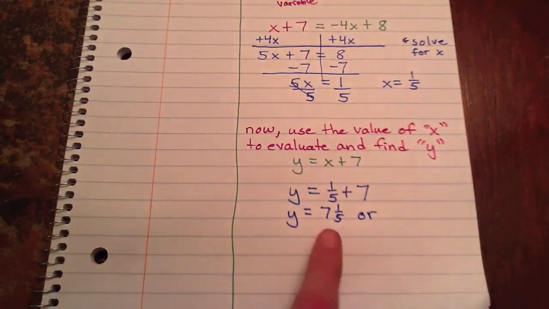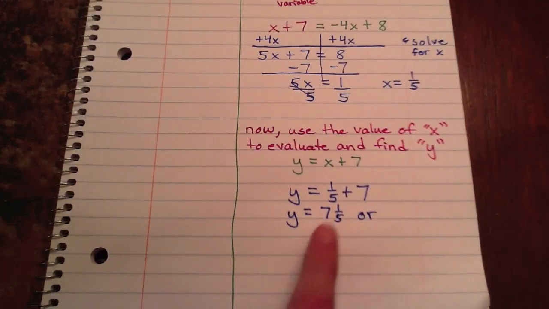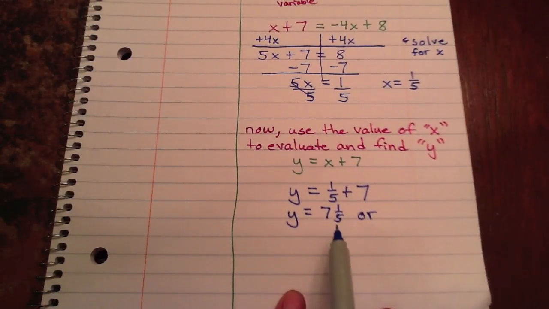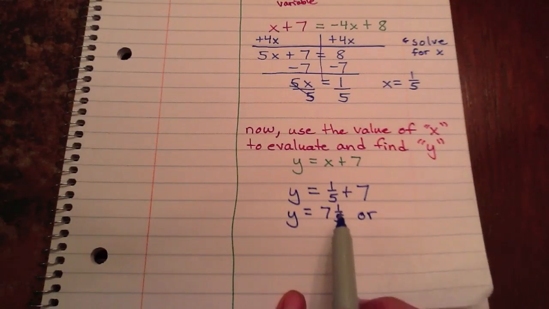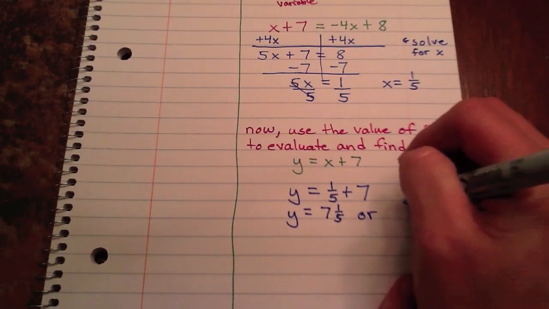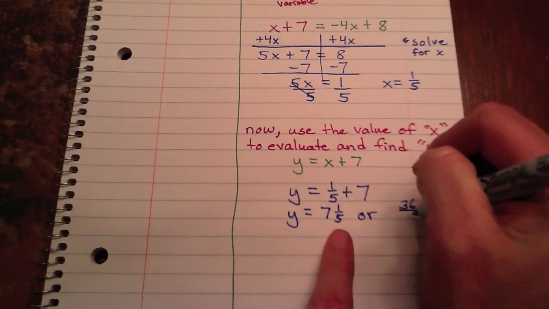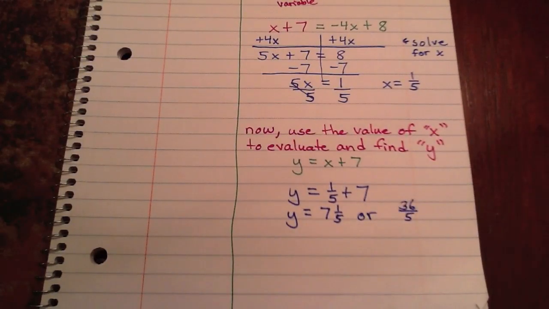Or you could also write this as an improper fraction. Remember, improper fractions, 7 times 5 is 35. 35 plus 1 is 36 over your denominator, which is 5. So either of those answers would be acceptable.